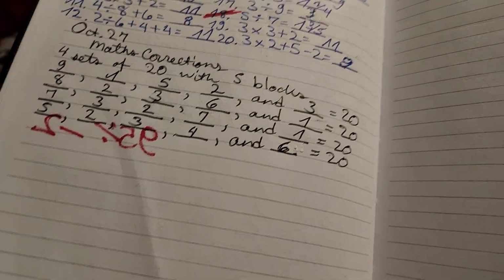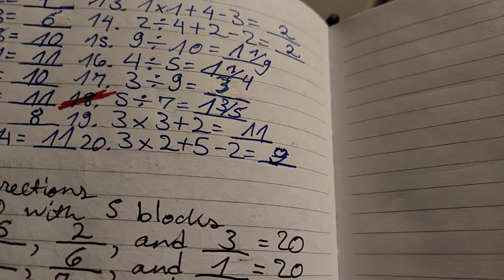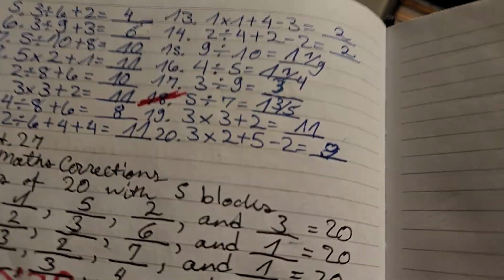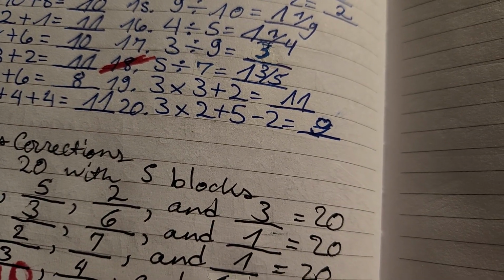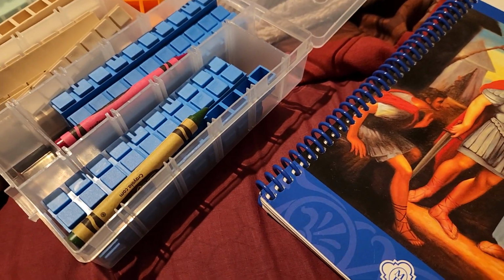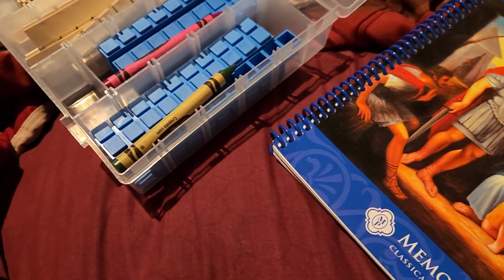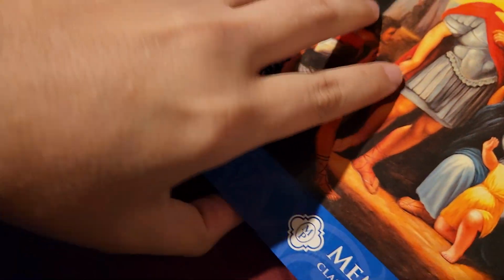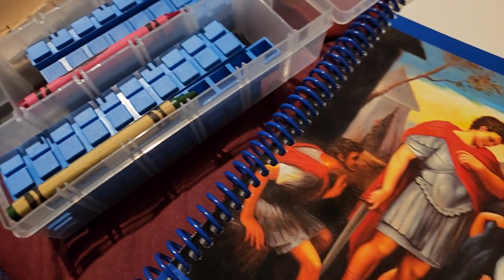Okay, so here are my new ones that I wrote out. Now I need to see, here it is, 5 into 7. And apparently that's written wrong. Oh. Okay, so we're going to use that book.